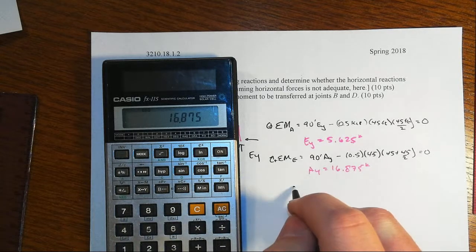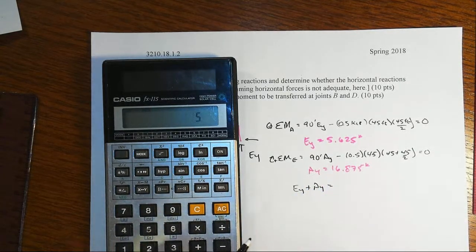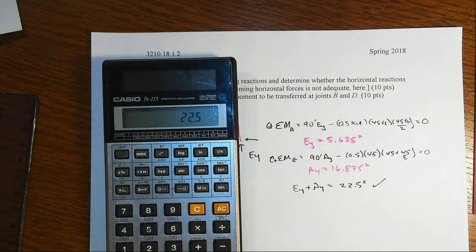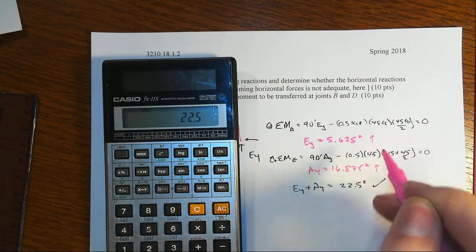Let's sum EY plus AY just to check that, and we get 22.5 kips. That's exactly what we should have. So it looks to me like we've got the vertical reactions correct.